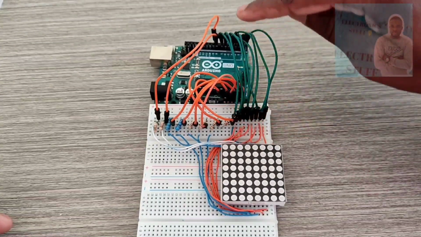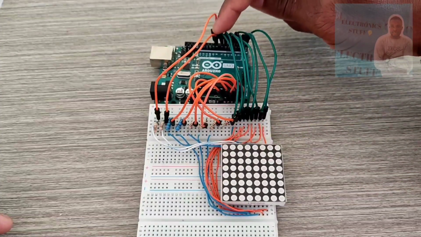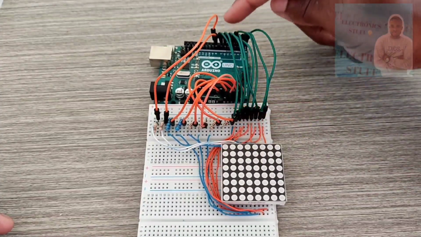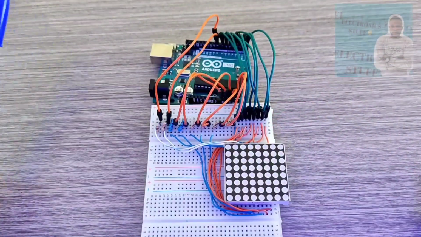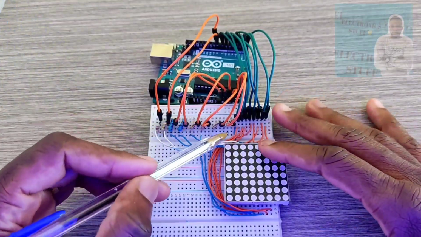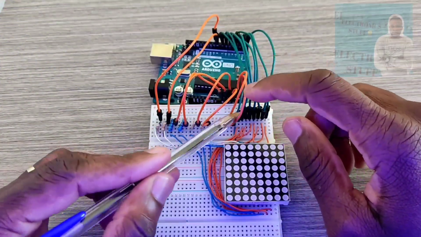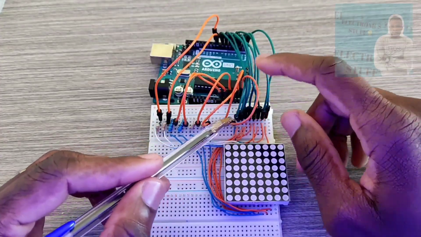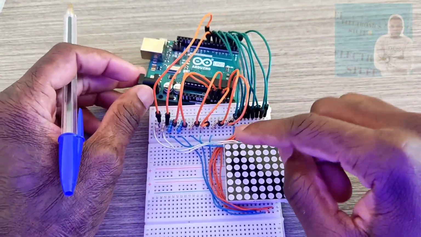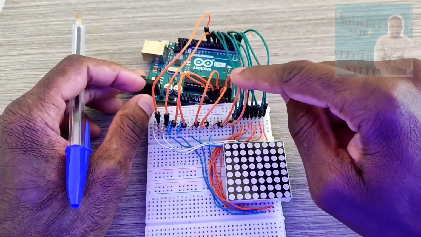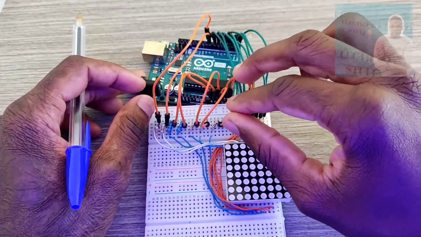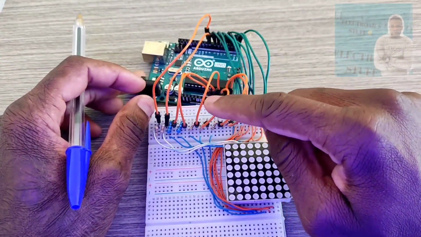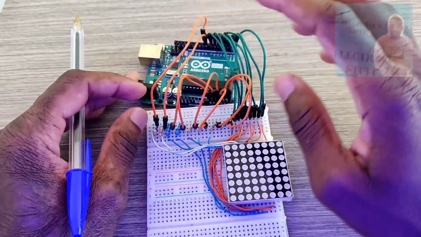And the last one is row 8 to pin 7. The column 1 is connected to pin A5, column 2 to A4, column 3 to A3, and so on.